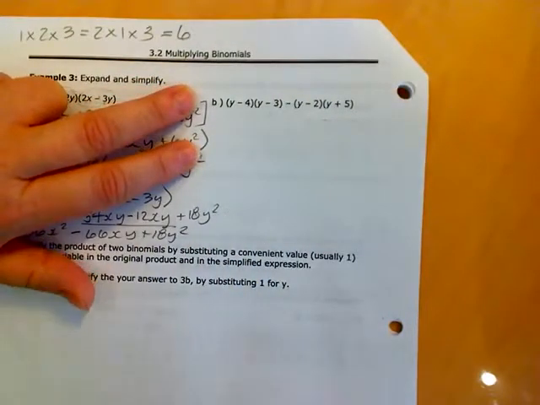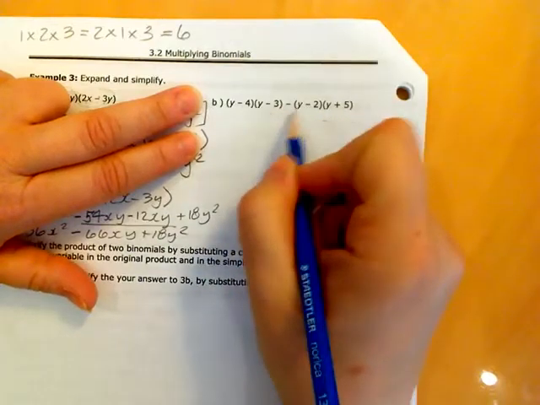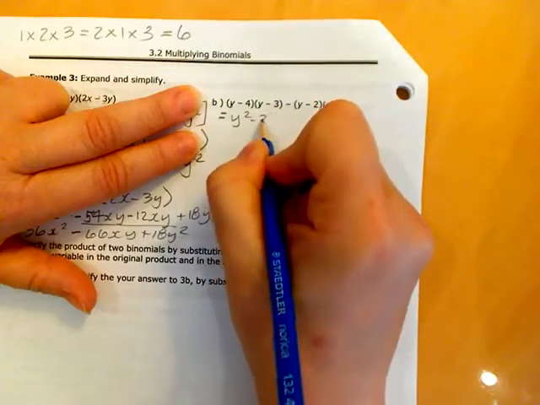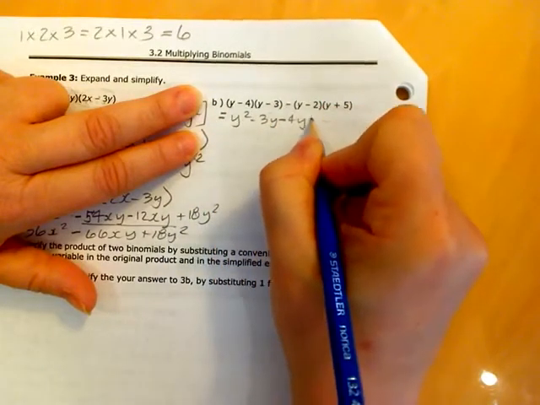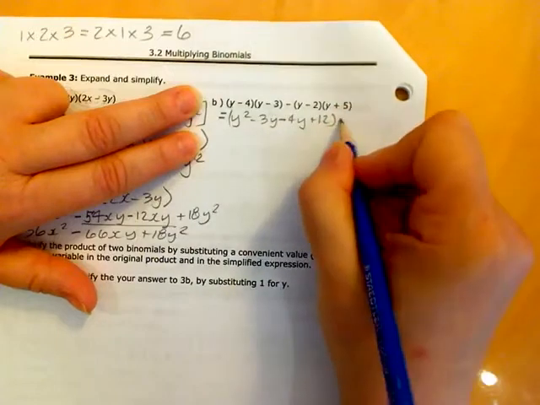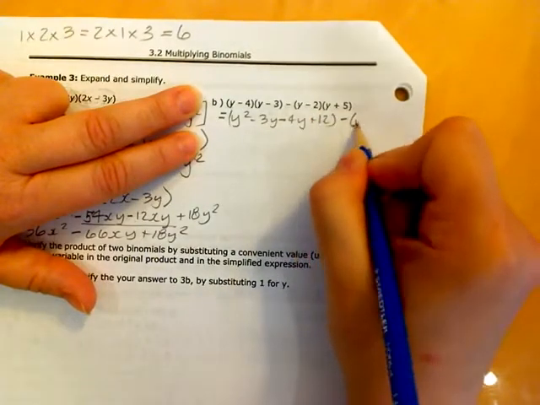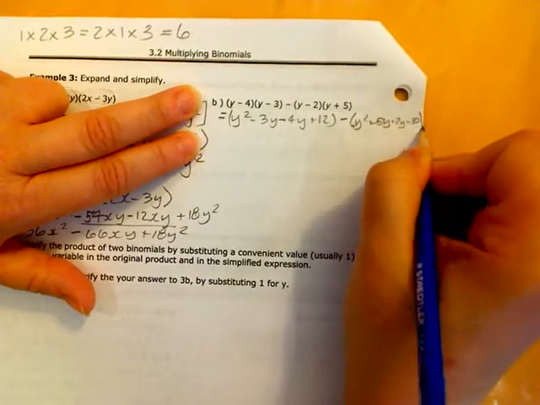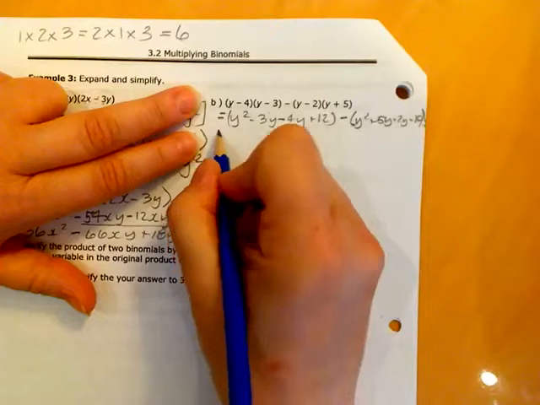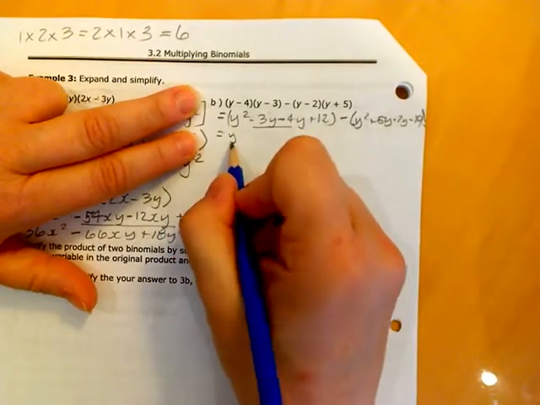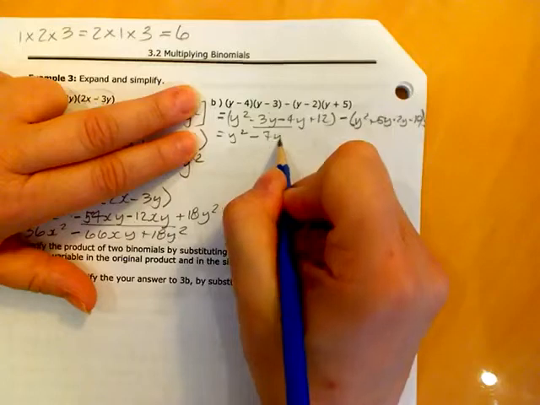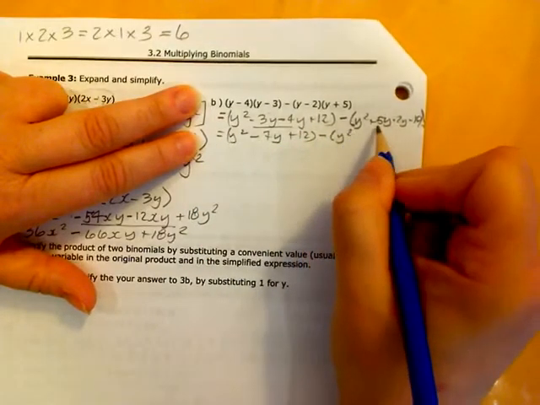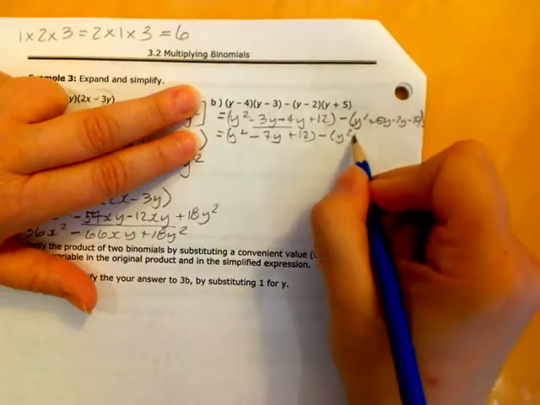So this one, we have to FOIL this out, and then subtract what we get. So first is y squared minus 3y minus 4y plus 12. I'm going to put that in brackets. Minus, FOIL this out, y squared plus 5y minus 2y minus 10. Okay. So now I'm going to collect these. So I've got y squared minus 7y plus 12. And here I've got y squared, and I've got 5y minus 2y is plus 3y.